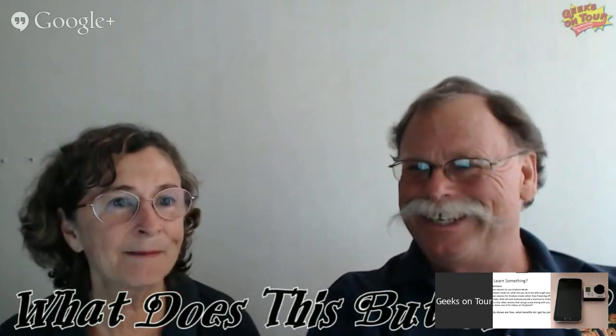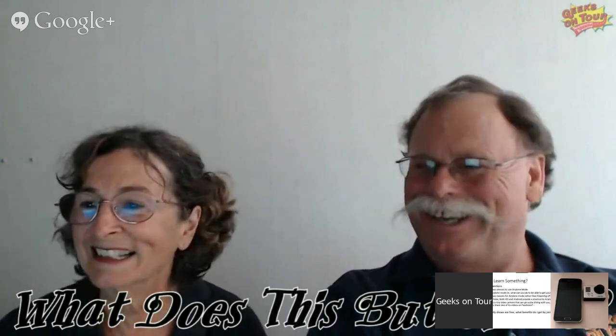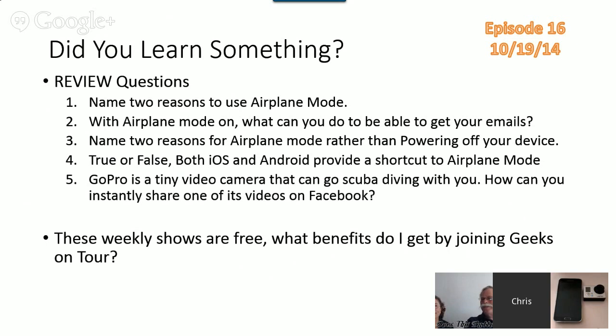And I'm actually pretty impressed with this Facebook Messenger app. So true or false? Both iOS and Android provide a shortcut to airplane mode.